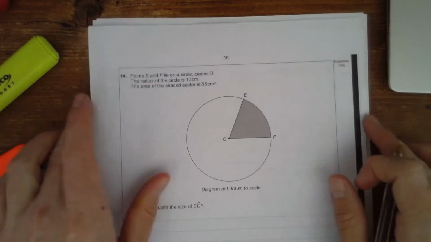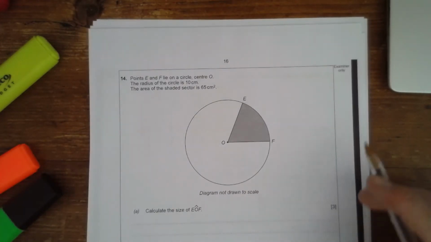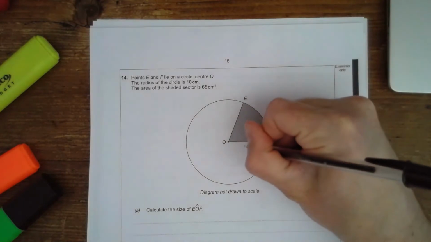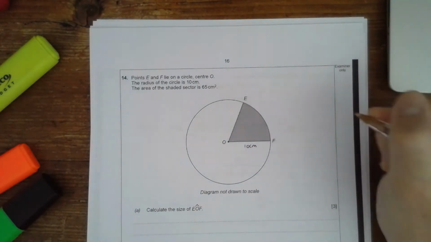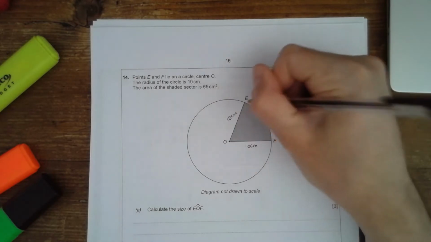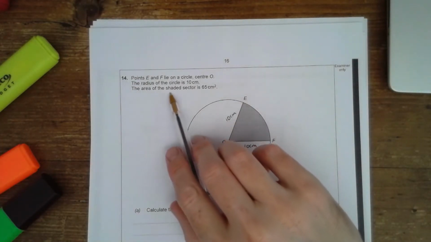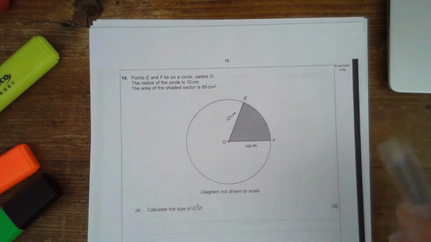Okay then, it says points E and F lie on a circle with centre O. The radius of the circle is 10 centimetres. Now they haven't put that on, they normally do, but I'll go and add that in straight away, which means it's also 10 centimetres here. Both of these lines are 10 centimetres because they're the radius. And we're told that the area of the shaded sector is 65 centimetres squared.